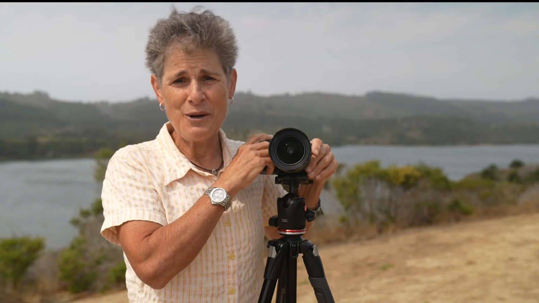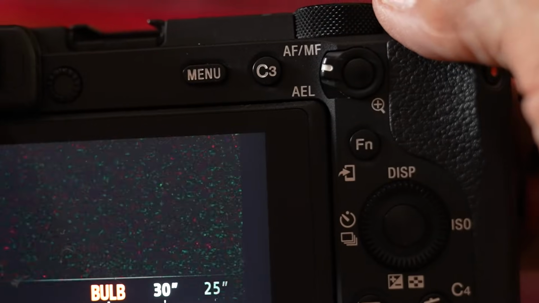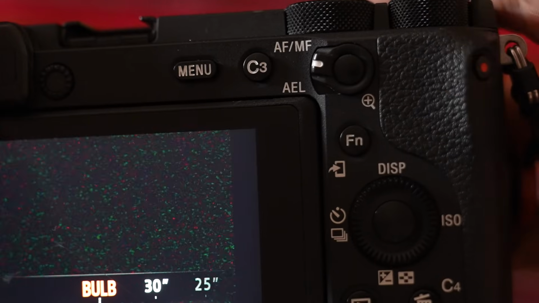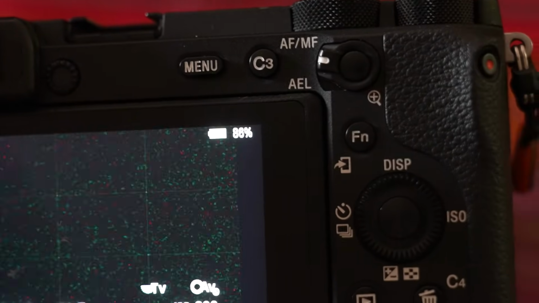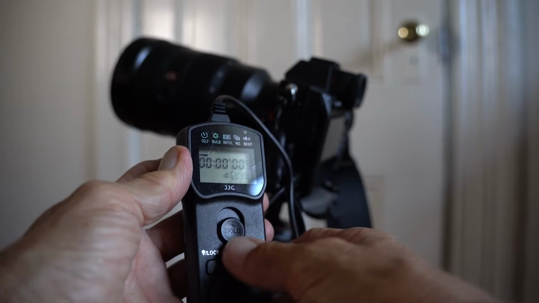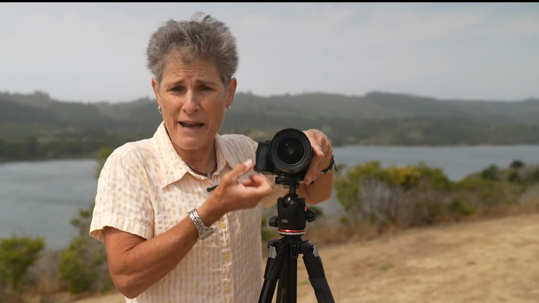You need to be able to set your camera to bulb so you can take pictures longer than 30 seconds. Most cameras limit your shutter speed to 30 seconds unless you have an external intervalometer which allows you to manually set it to longer exposures.